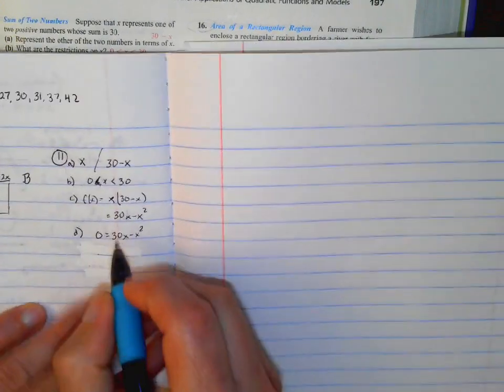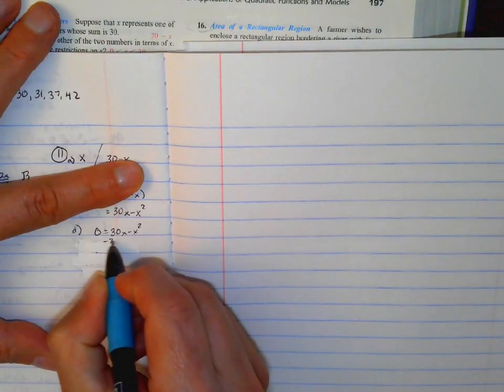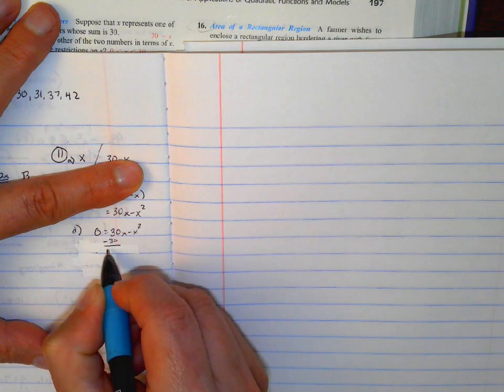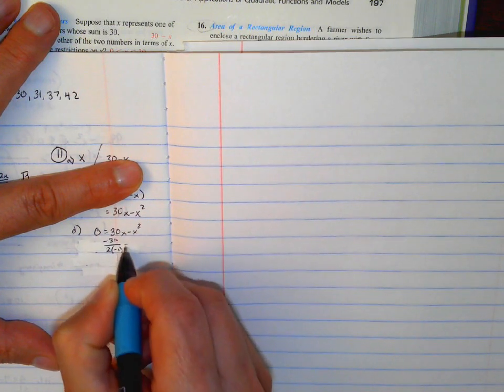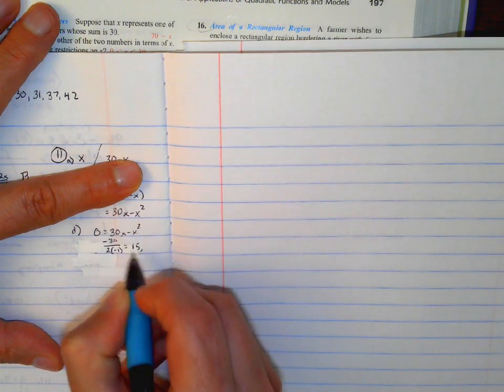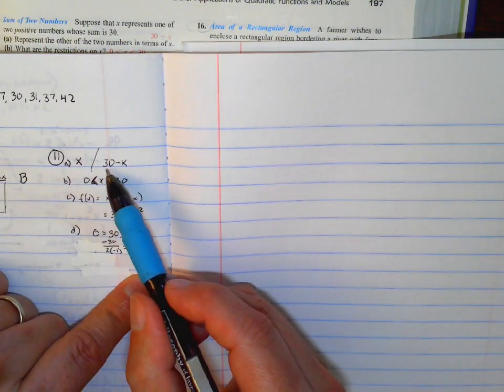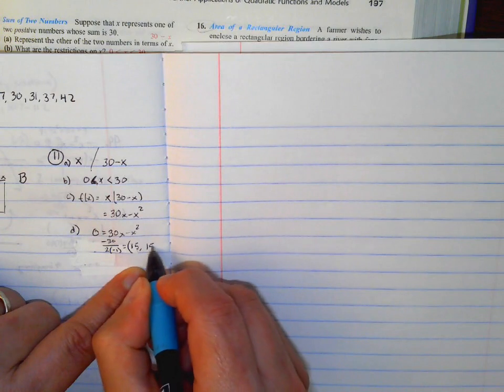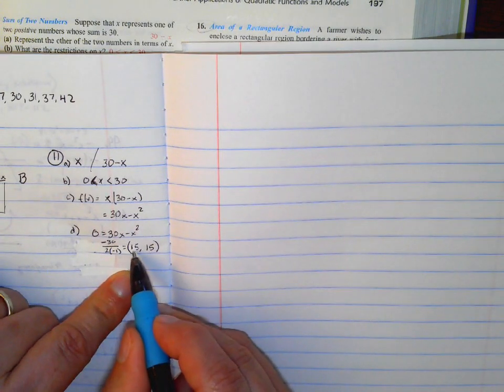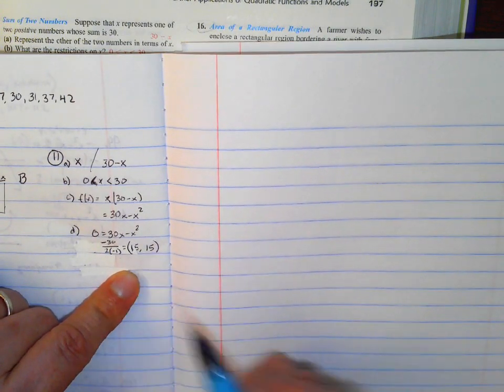So to find the vertex, negative b over 2a. 30 divided by 2 is 15. Okay, so if one number is 15, the other number, 30 minus 15, would also be 15. So my maximum area is going to occur at 15, 15.